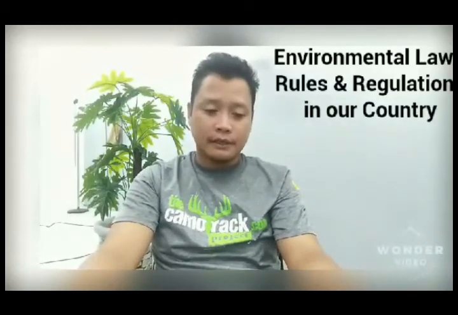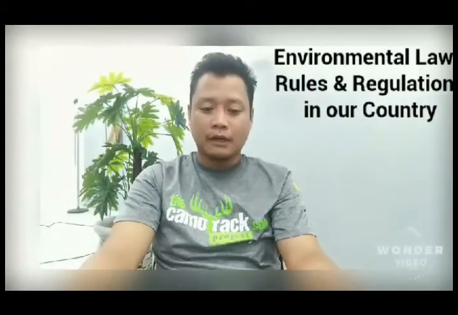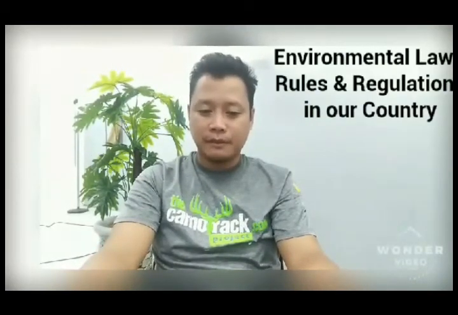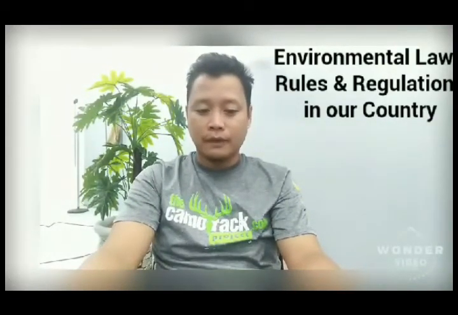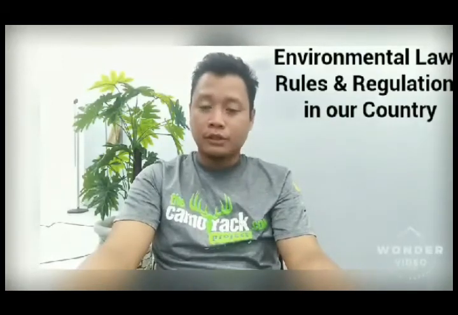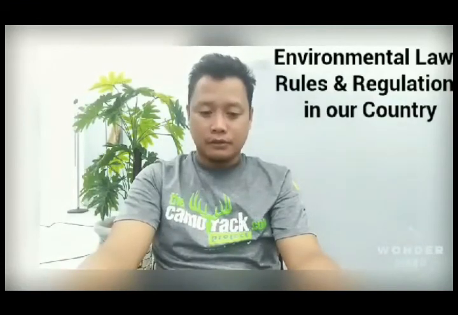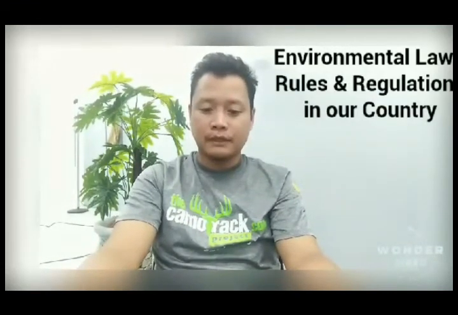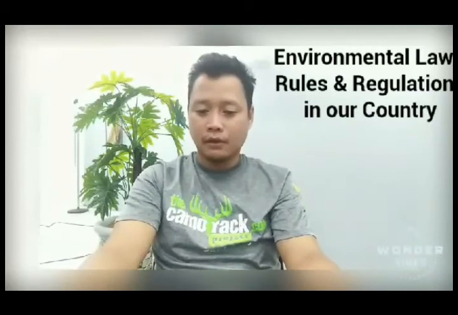Next is the RA 8749 or the Philippine Clean Air Act. It is a comprehensive air quality management policy and program which aims to achieve and maintain healthy air for all Filipinos. Polluters must pay. Air sampling activities are source sampling, motor vehicle emission test through LTO, and continuous ambient air quality monitoring station.